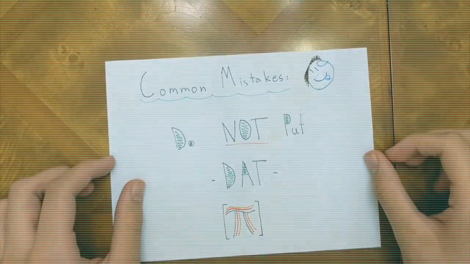Common mistakes, don't do them. Do not put that pi.